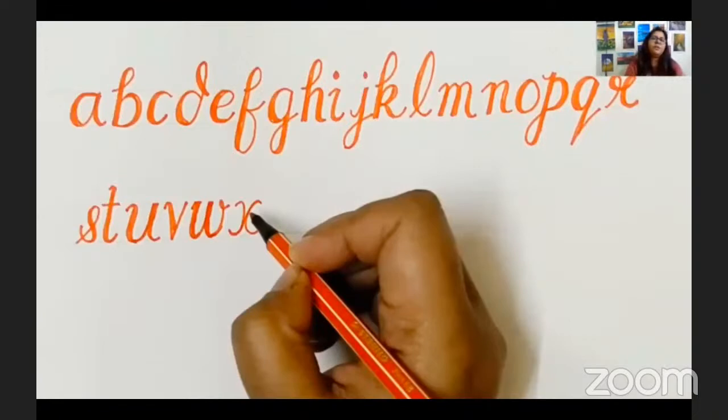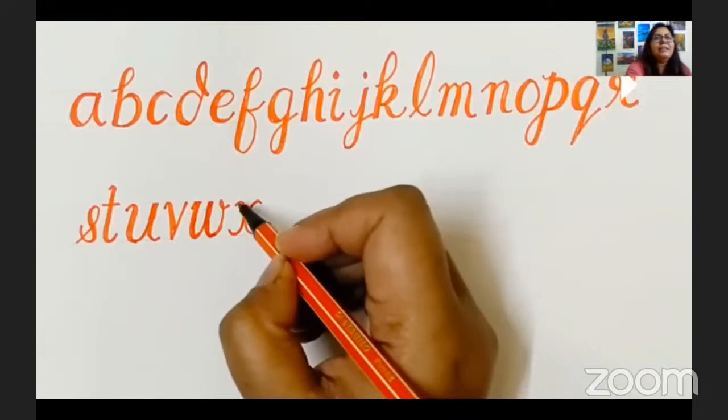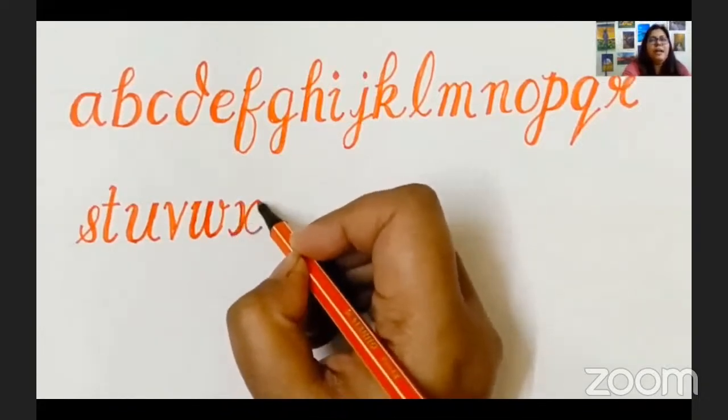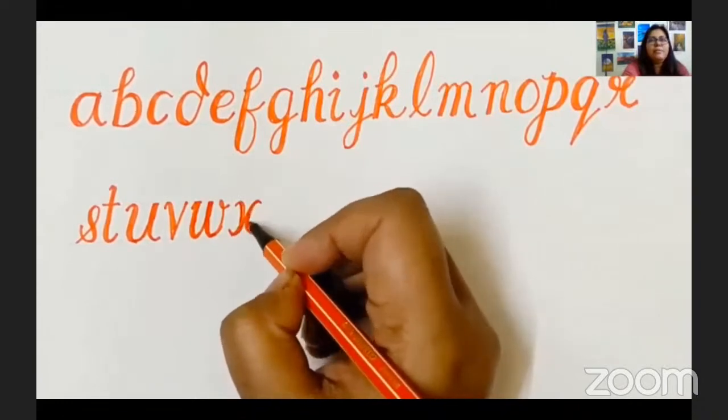Okay. Now just darken the appropriate areas. So here is your first one and here is the second one.